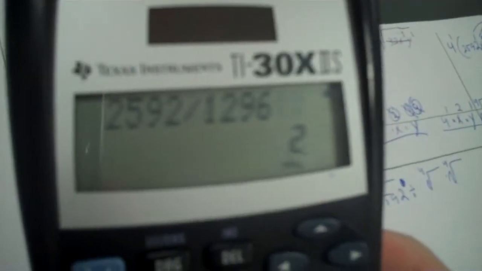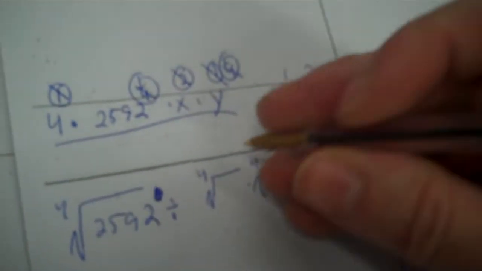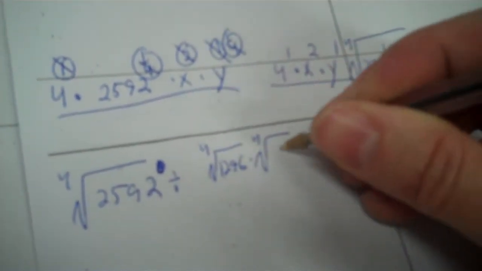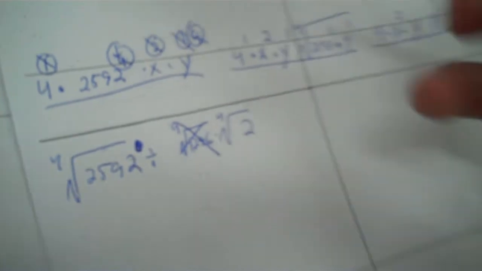So I would start dividing into the 2,592, attempting to write it into 2 separate 4th roots. Fail. 1,296, oh, I got it, it's 2. Now, why do we divide by that? Because that has an equal. It's equal as 6.